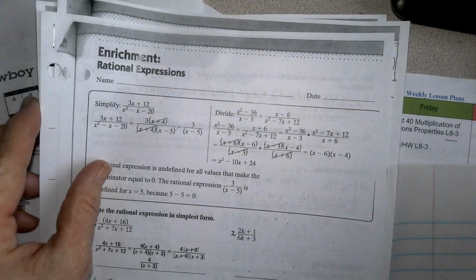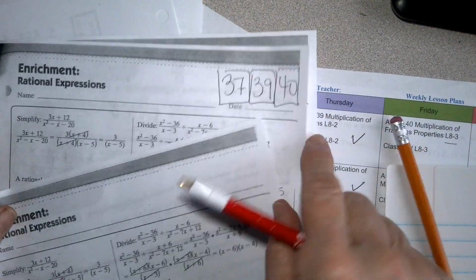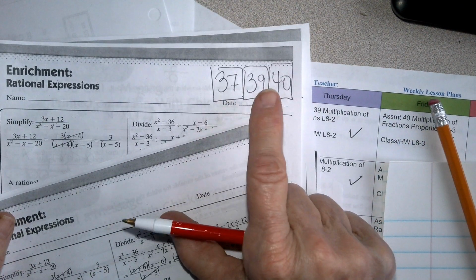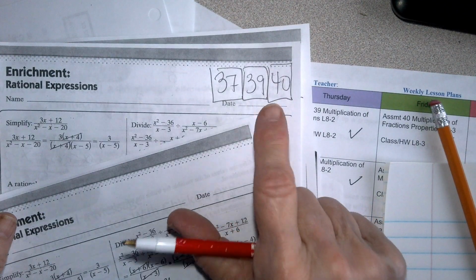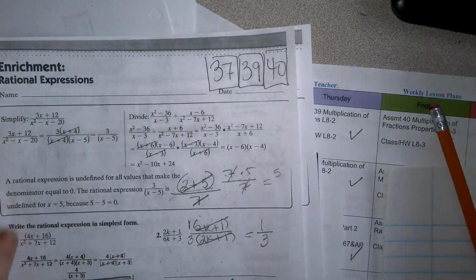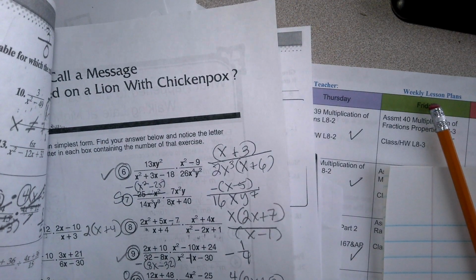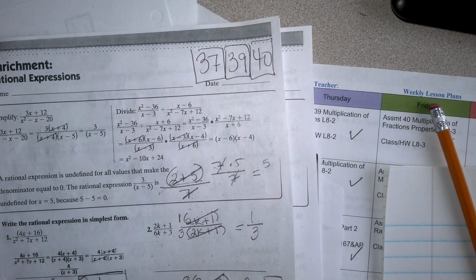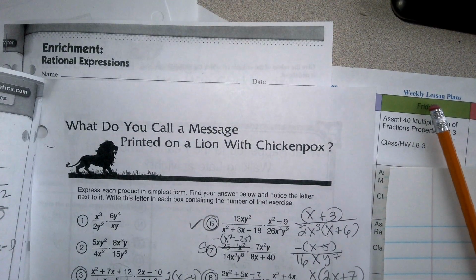All right, this is assignment number, yesterday we said it was 37, 39, and 40, and today is the 40 side. So what we're going to do, we said yesterday, we should do what happens to the peanut who went walking late. Yeah, this is the one that you had to do yesterday.